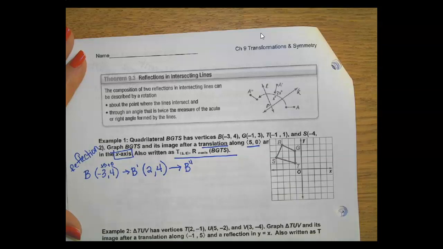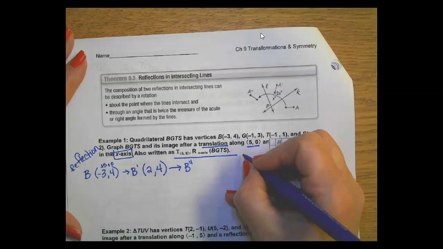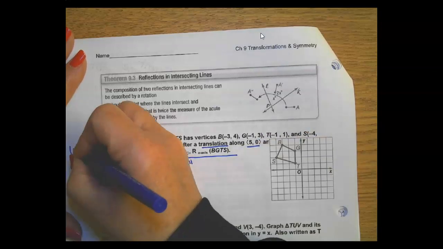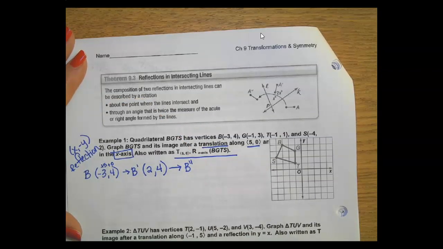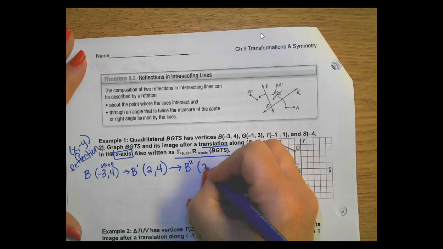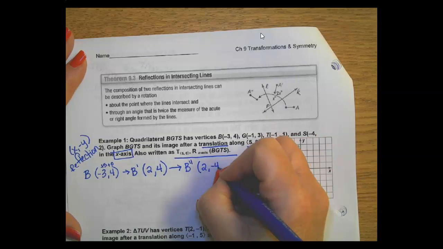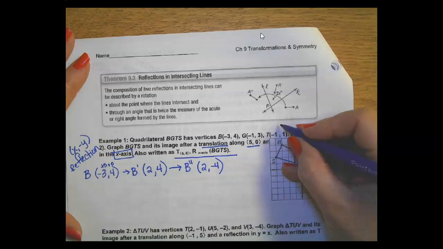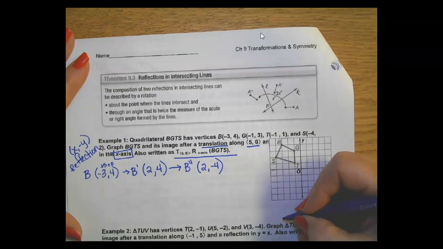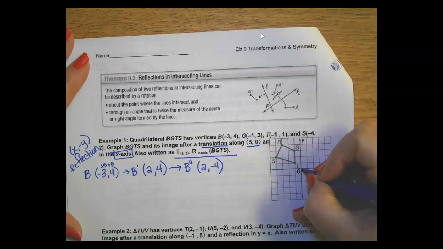Let's go back to our reflections, and it looks like the reflection in the x-axis is, we keep X and change Y to the opposite. So for our B prime, our X stays the same, and then our Y changes to its opposite. So if I did this correctly, I was going to say just move this up 5, and then you're reflecting over the x, so it would be (2, -4).